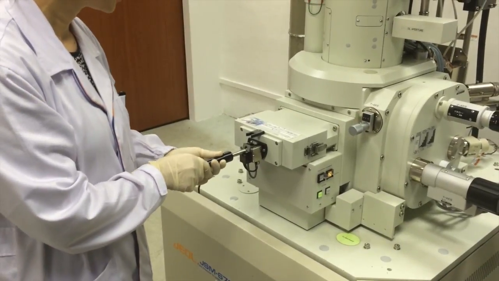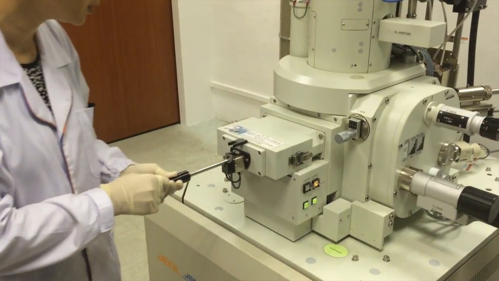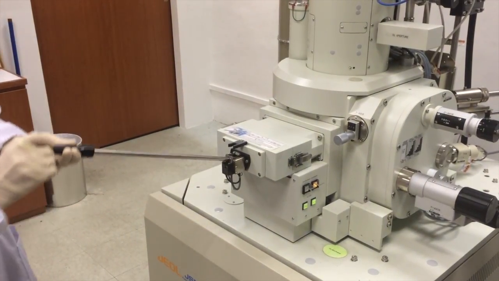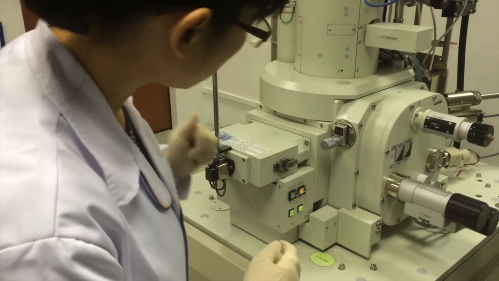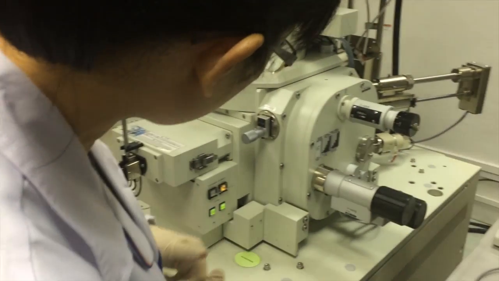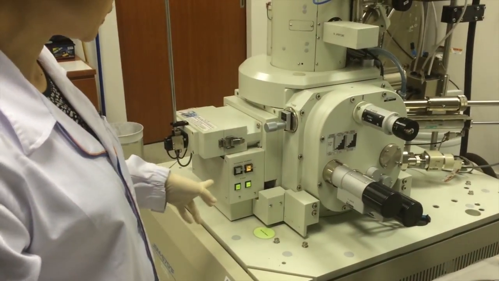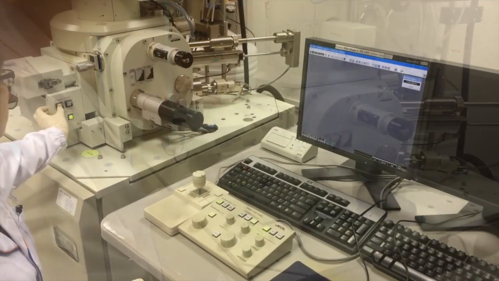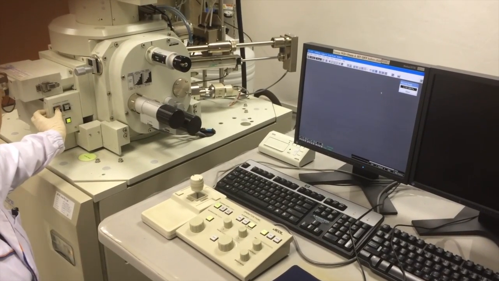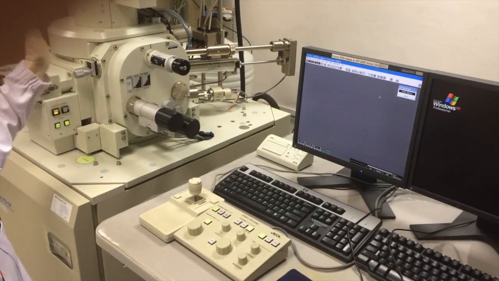Then, load the sample holder on the stage by pushing straight forward the exchange rod with the holder on the stage. The holder indicator should be lighted. Precaution should be taken when handling the rod. The rod should be gently tilted into a horizontal position and slid slowly. Never rotate or tilt the rod. Press the vent button to vent the airlock. This ensures the safety of the vacuum system.